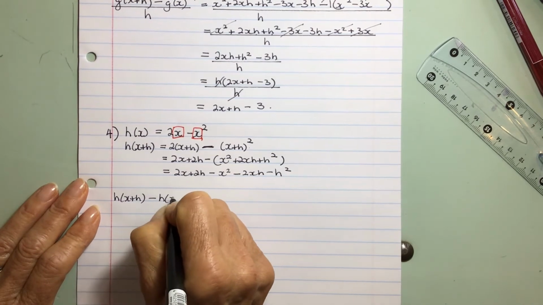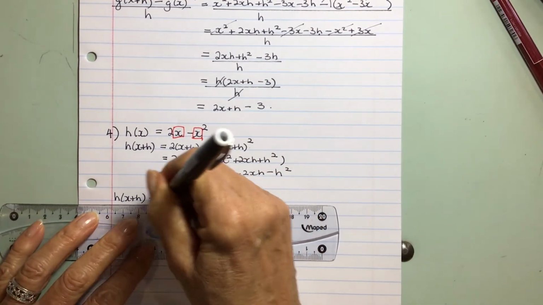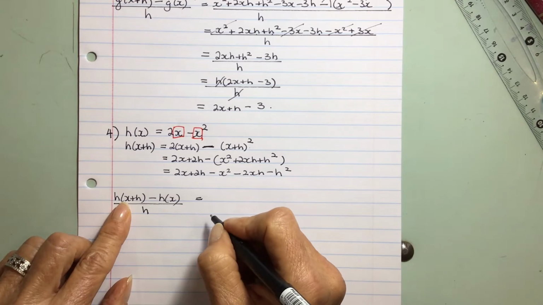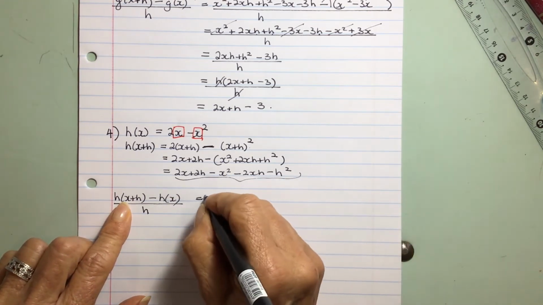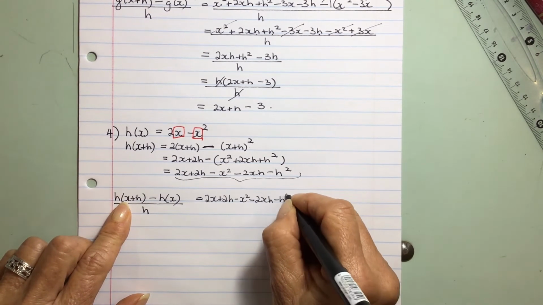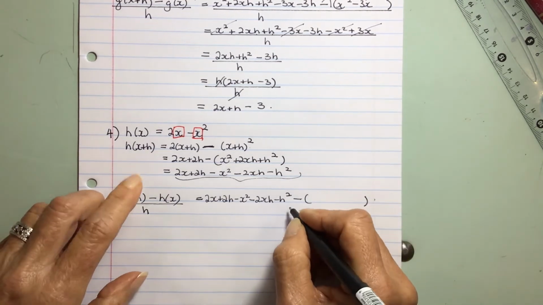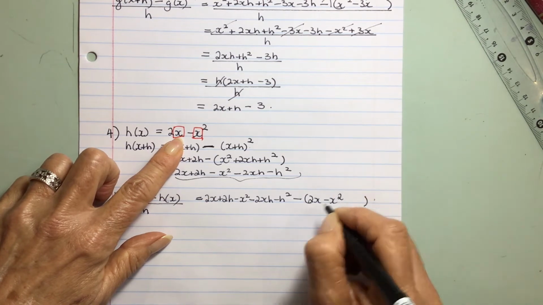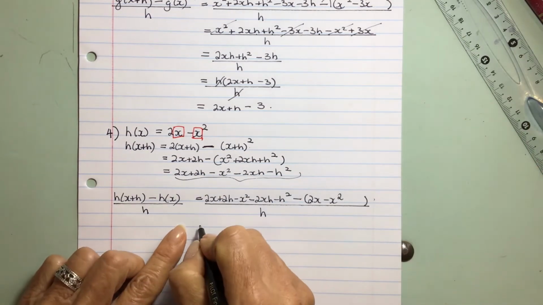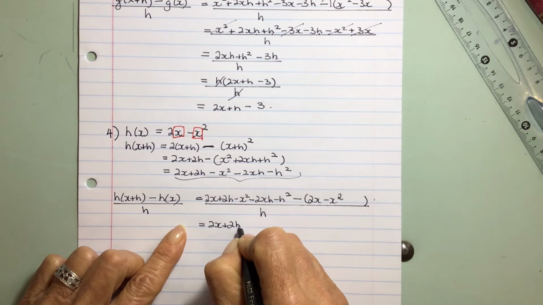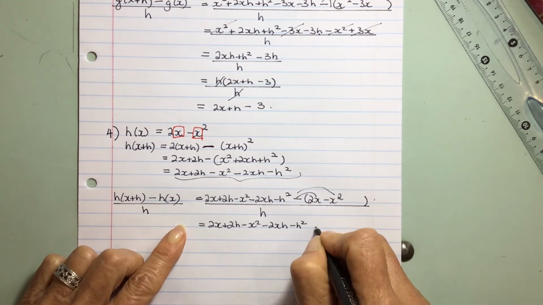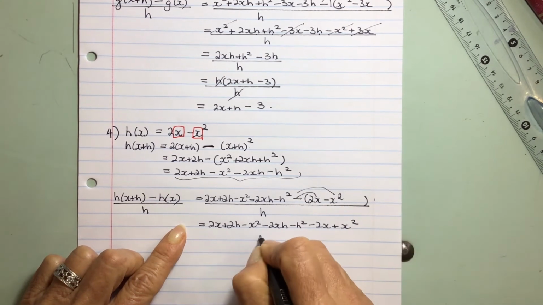The h of x plus h minus the h of x all over h. Okay, careful, different h's. H of x plus h is all of this. Okay, from that we'll subtract 2x minus x squared and put it all over h. Here we have 2x plus 2h. All of that. Multiply the negative in, minus 2x plus x squared.